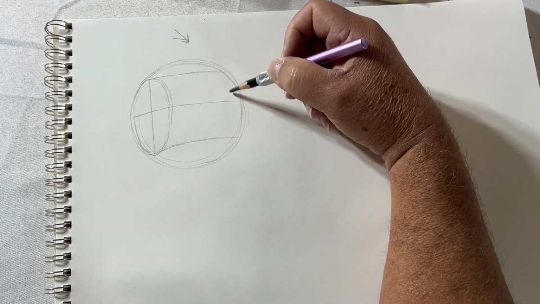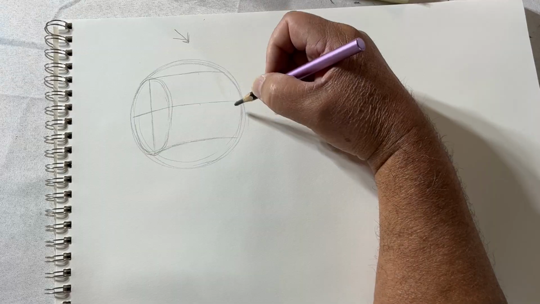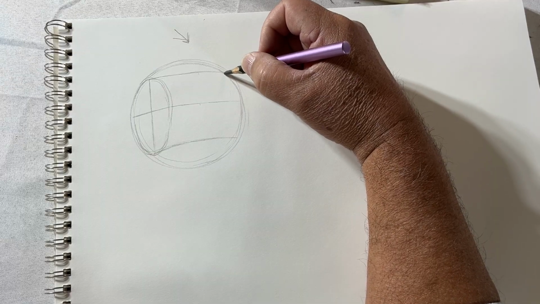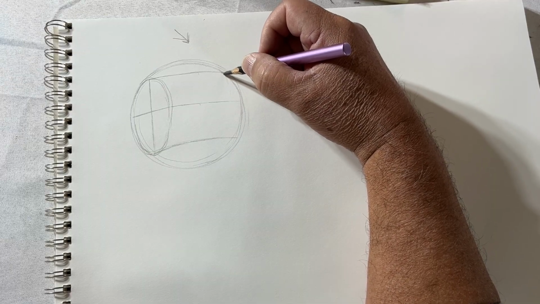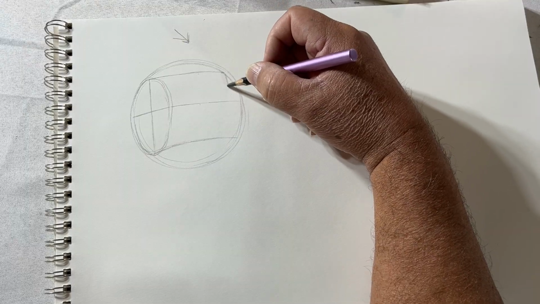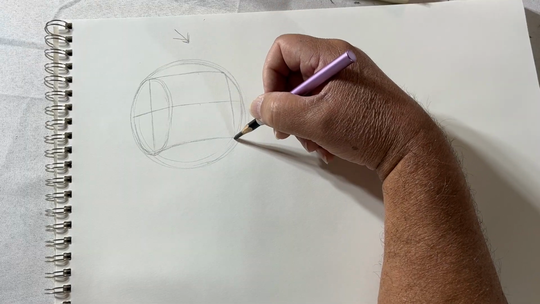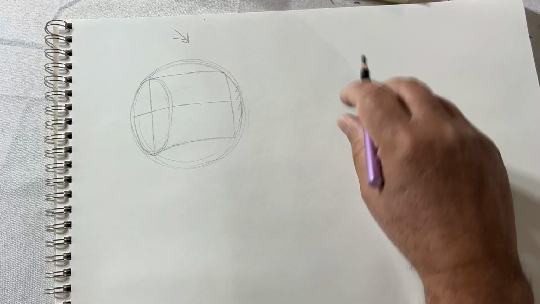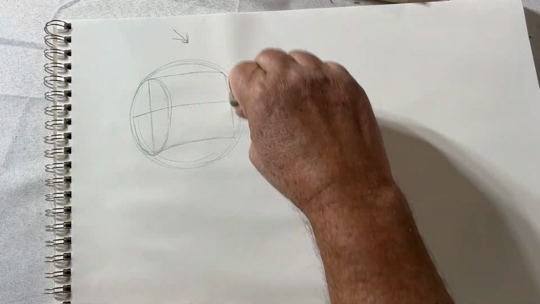Now we also have to cut off a little bit on this side, right? Because the more you turn the face, the less you'll see on this side. So right about here where the hairline meets the edge of the circle, that's more or less where the cutoff here would be. So imagine this going away.